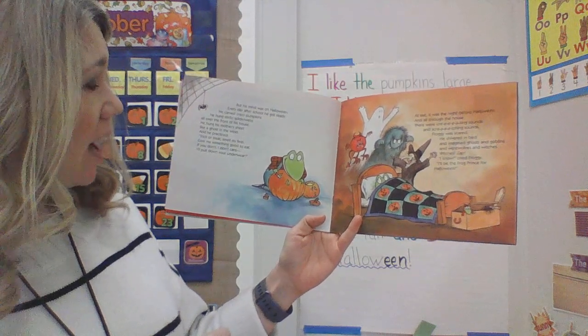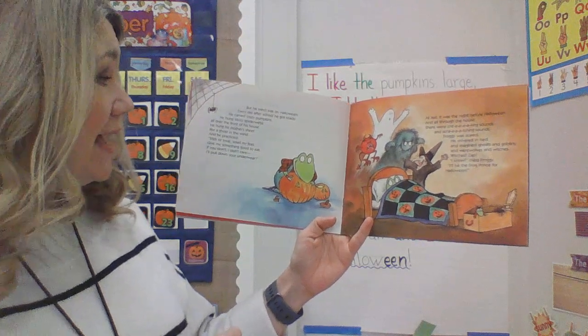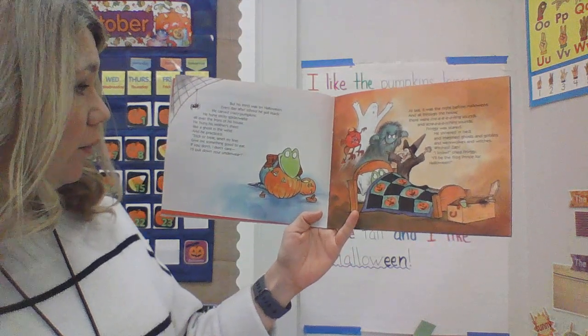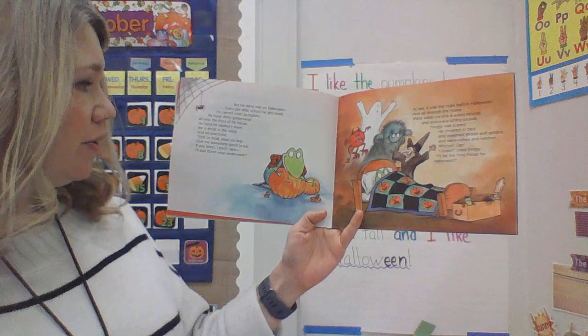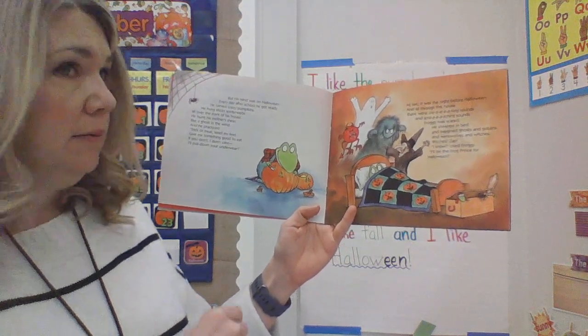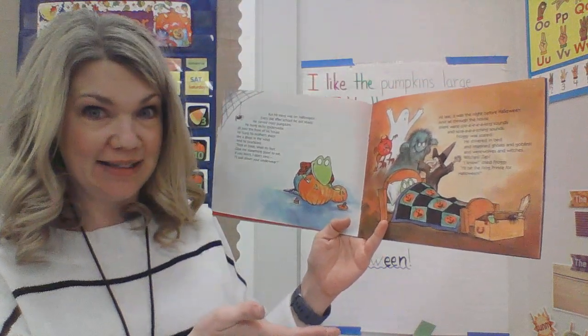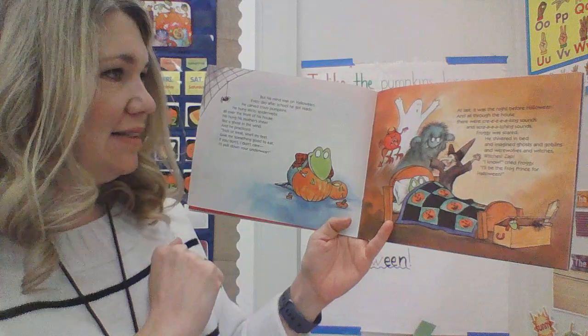Every day after school, he got ready. He carved crazy pumpkins. He hung sticky spider webs all over the front of his house. He hung his mother's sheet like a ghost in the wind, and he practiced. Trick or treat, smell my feet, give me something good to eat. If you don't, I don't care. I'll pull down your underwear. Oh my goodness, I can't believe Froggy said that. Don't say that. That's not very kind.